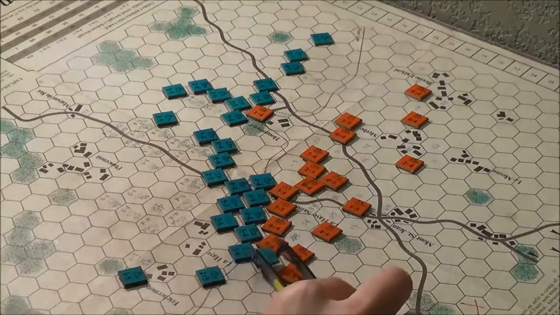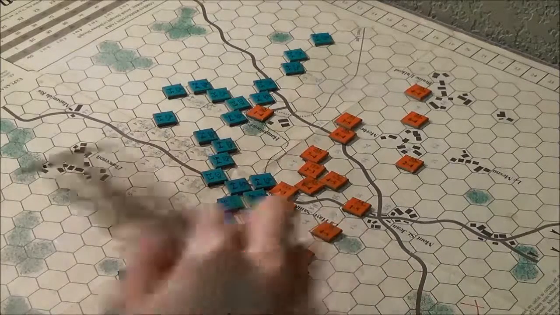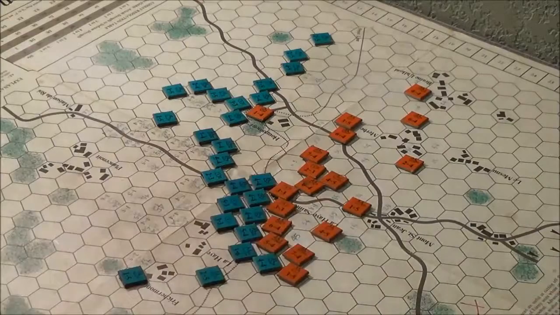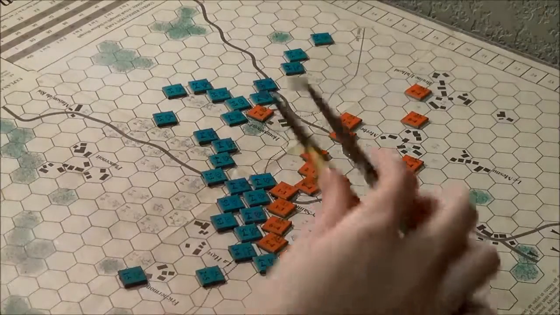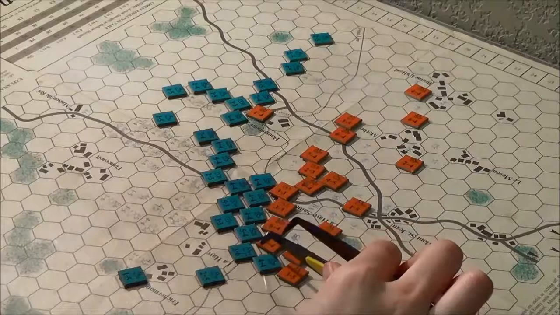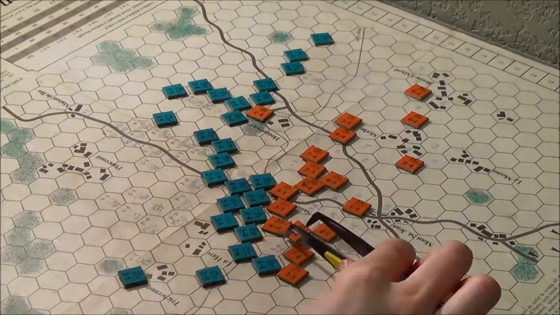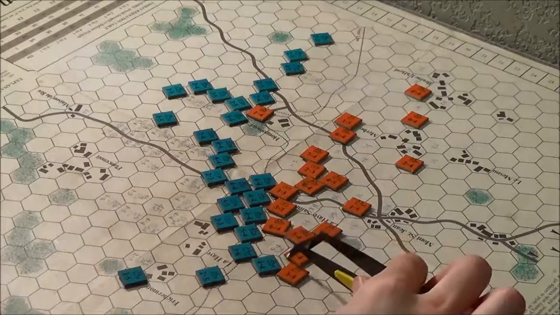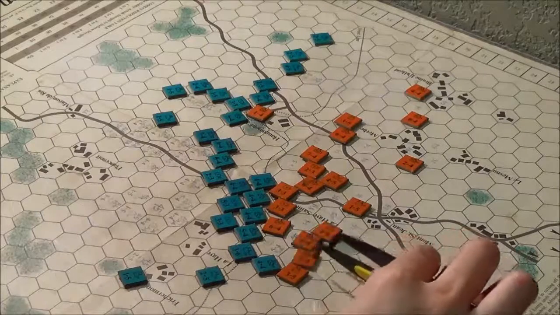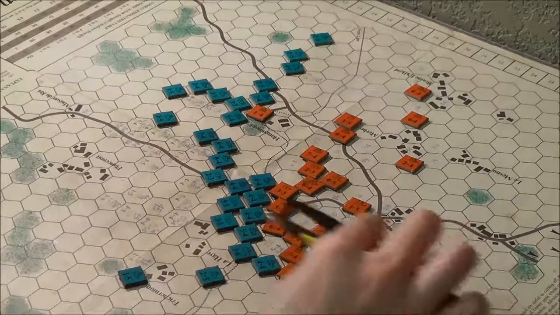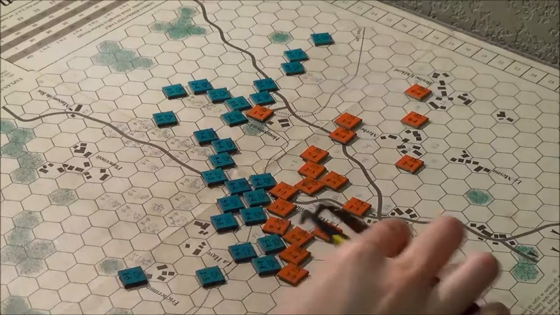Why not? Let's be risky here. Let's resolve this 1-to-1 attack. Oh, we roll a 1. And that is a defender retreats as well. Things, I think, are going okay. Okay. Good, and advance there.